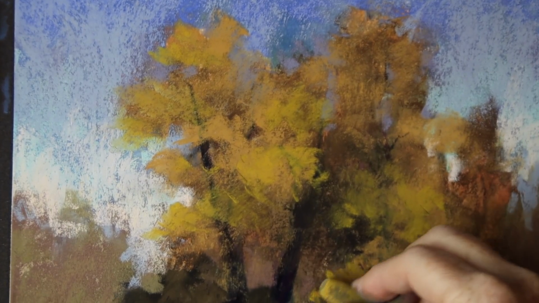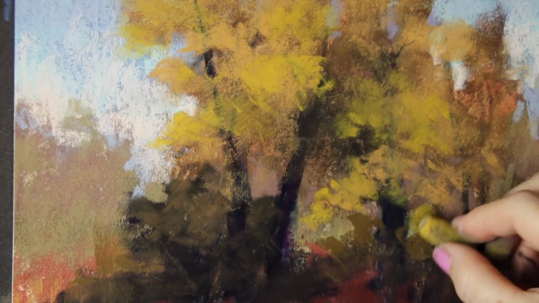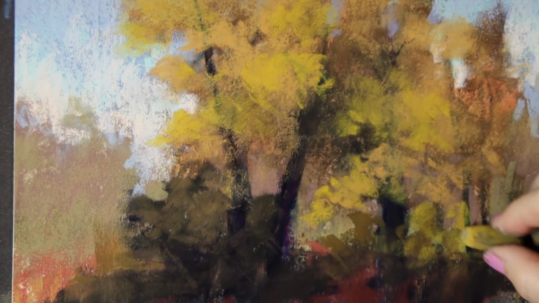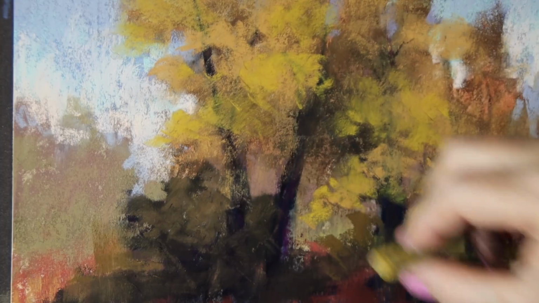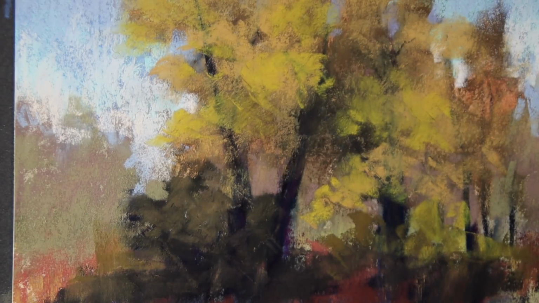Changing the color or the temperature of the color will make it interesting without it being spotty. It gets spotty when we start to change the values too much, and then you have too many spots of light and dark, right? And you don't want that. Also, I'm using the side of my pastel to create broad marks rather than small, picky little marks.